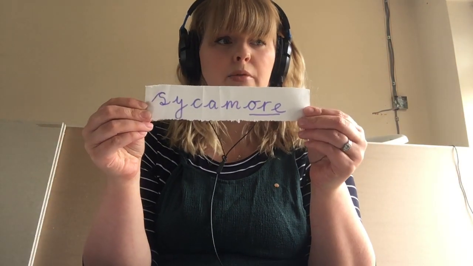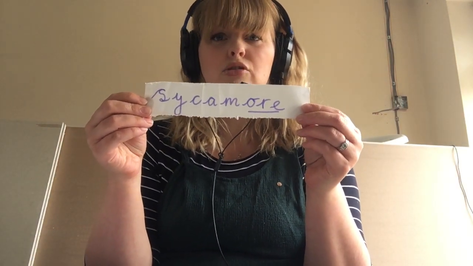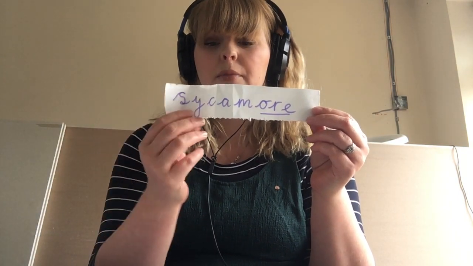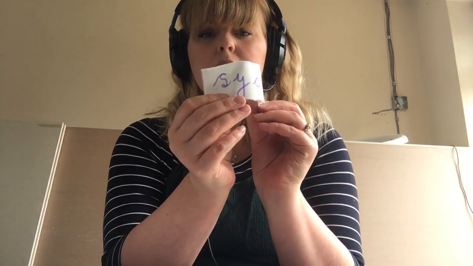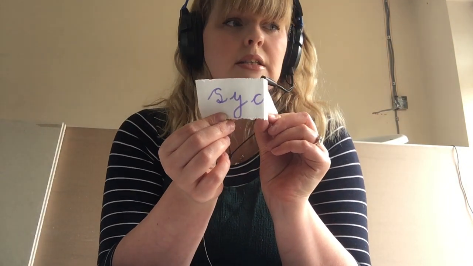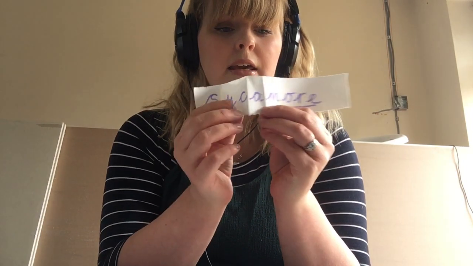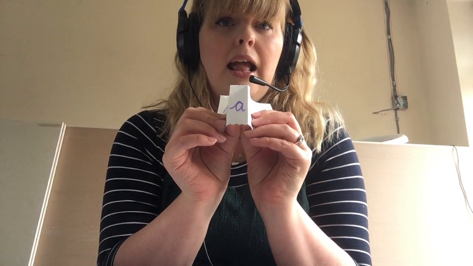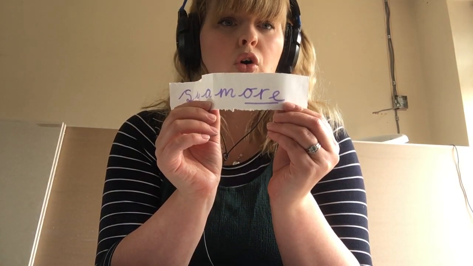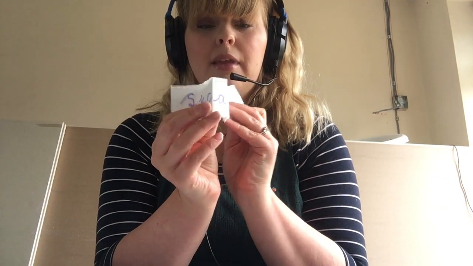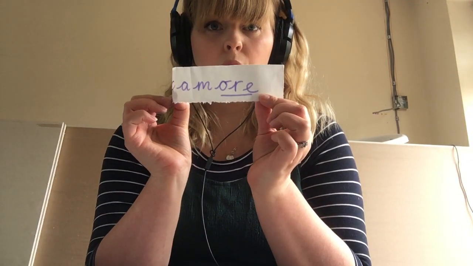Our next one, our keyword, is a type of tree. Now this one is a bit tricky because there's lots of syllables, beats in the word, just here. So if we break this one down like this, we've got sick, more. Sycamore.